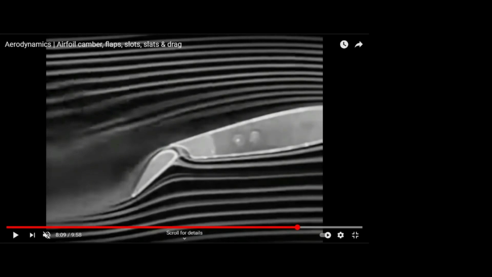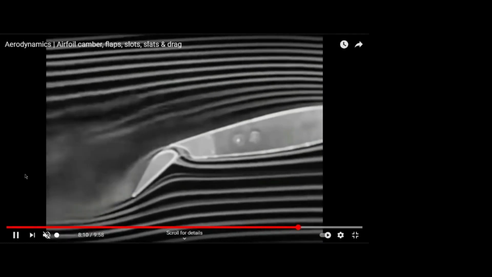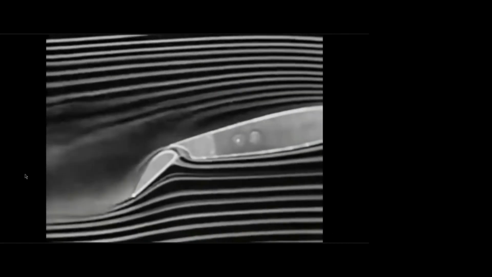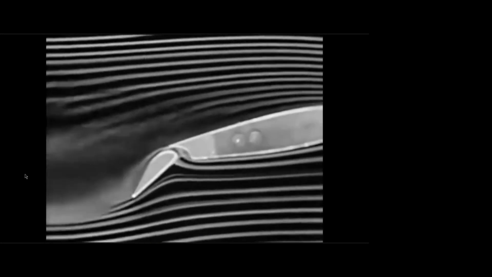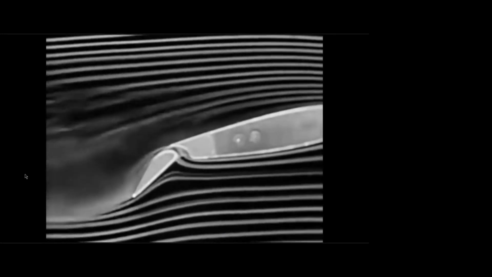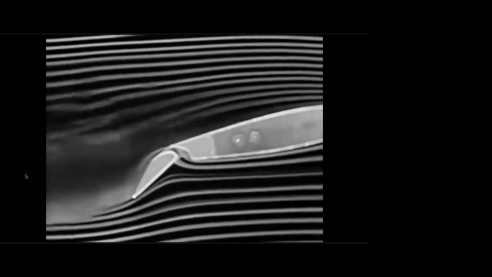For that purpose only, in transport aircraft, we don't go for the plain flap. We go for the slotted flaps, so that we can get the attached flow on this flap also, and reduce the wake thickness and drag. Okay, let's play. Now see more wake. Now see the flow is attached on the flaps, so less wake thickness.